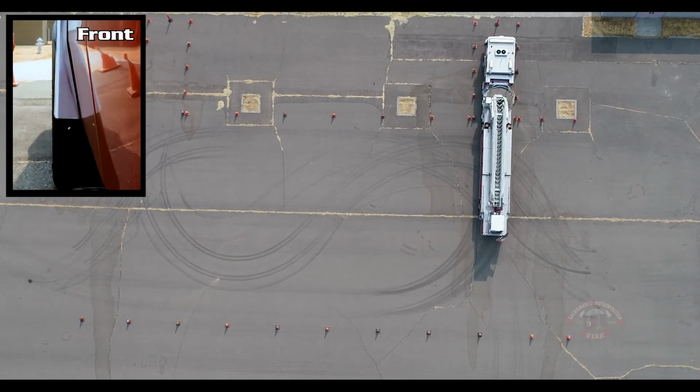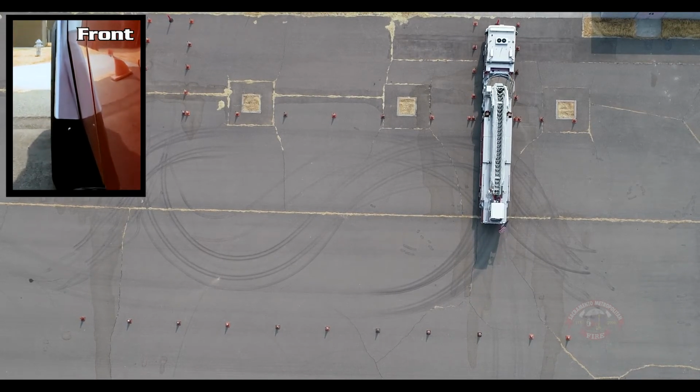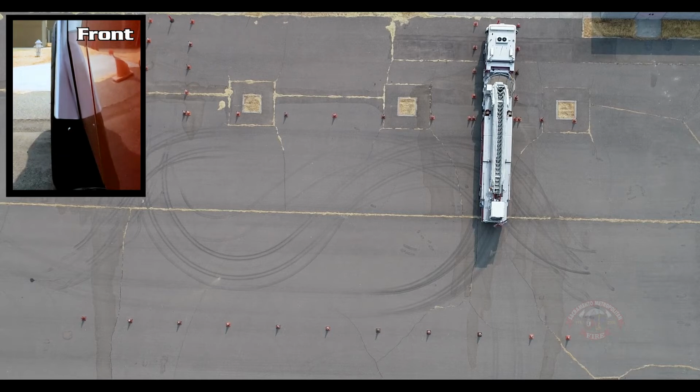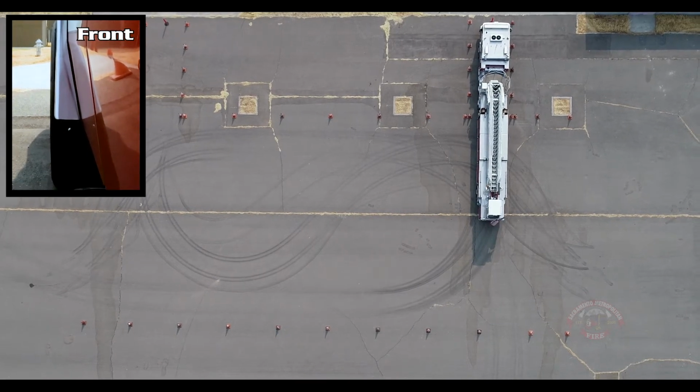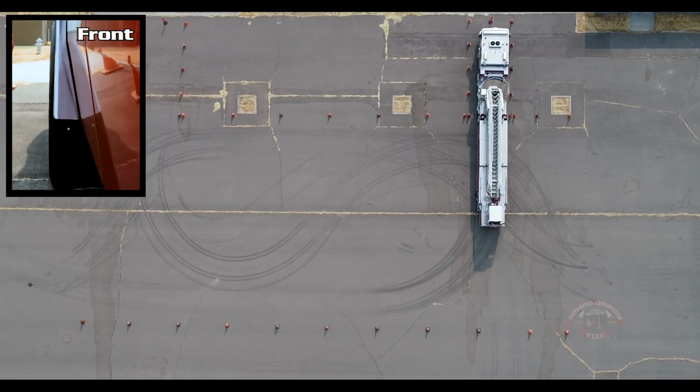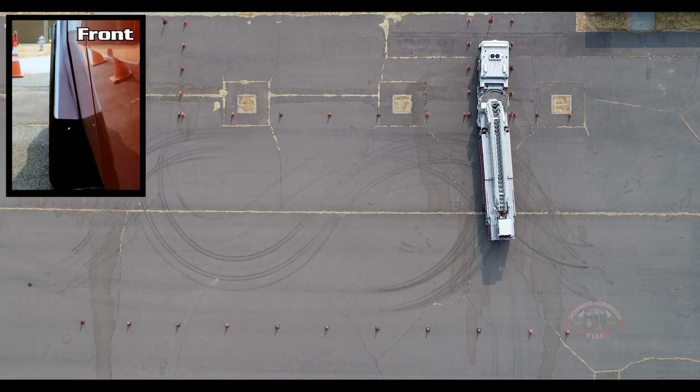Communicate with the tiller operator, stopping in 3, 2, and 1, stop, allowing the tiller to operate to input counter steer. Communicate with the tiller operator that you are ready to proceed backing to the right and begin backing. Remain straight within the driveway number 2 until the tiller is able to clear the lane.